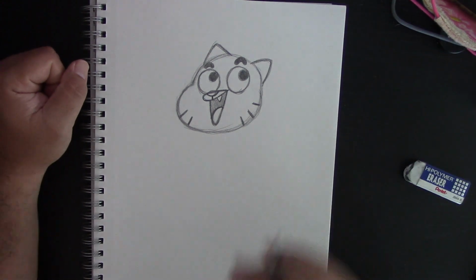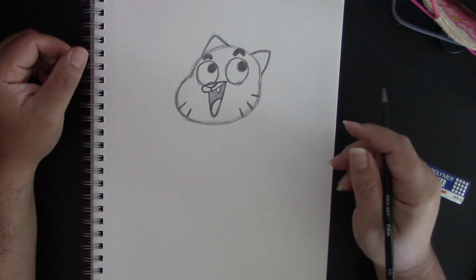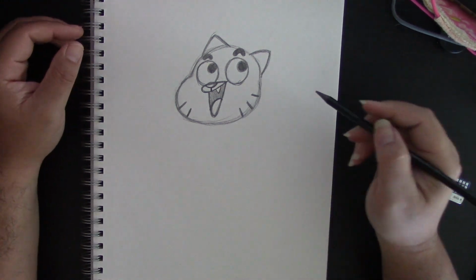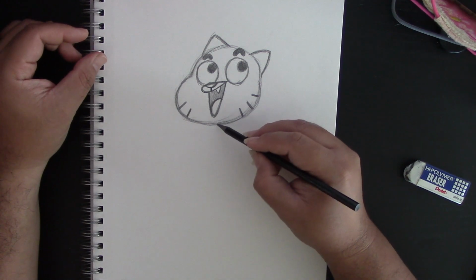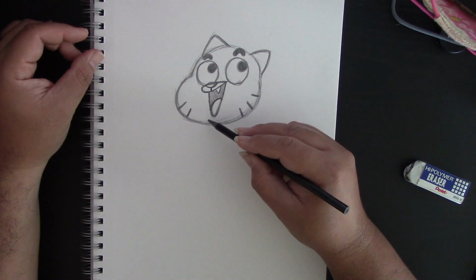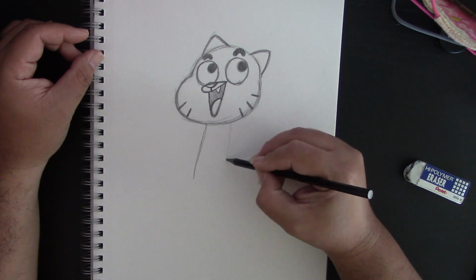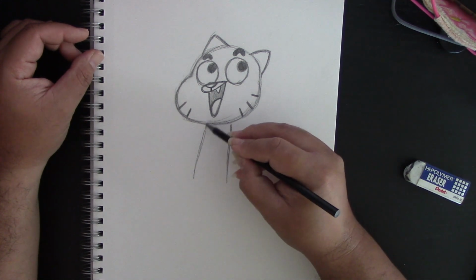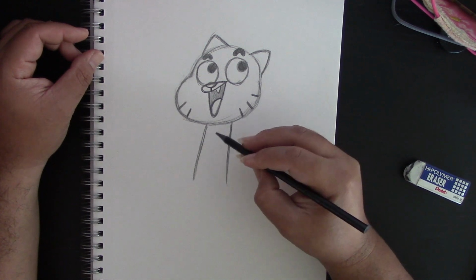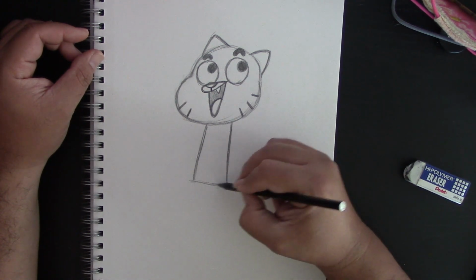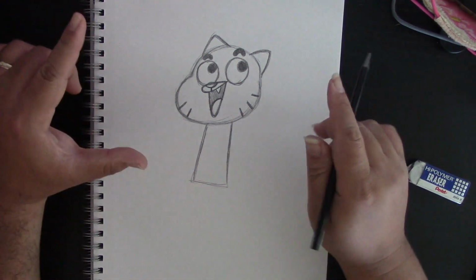Alright. So now that we got the head done, we're going to move on to the rest of the body. So starting with the neck, chest, and tummy, we have a trapezoid that comes out from the bottom of the head. And this is going to be a very long trapezoid. And it doesn't taper very much. It's just a really tall, skinny trapezoid.